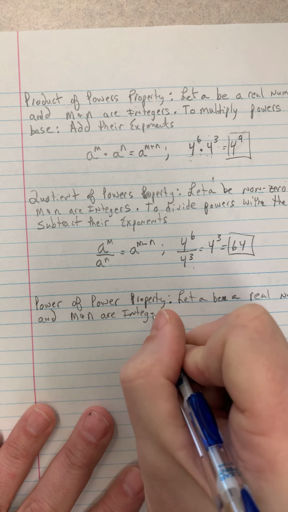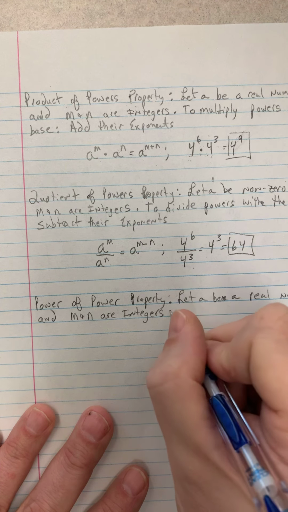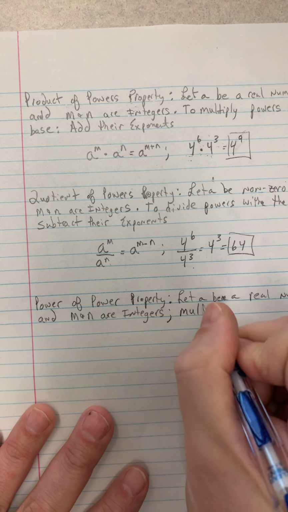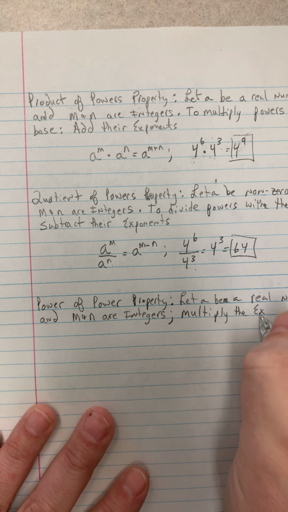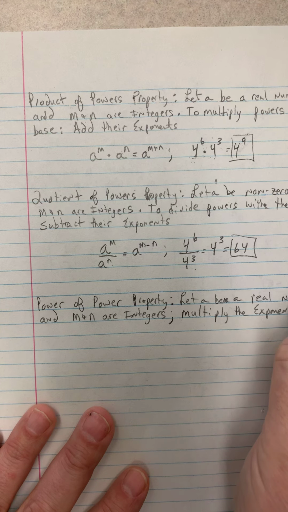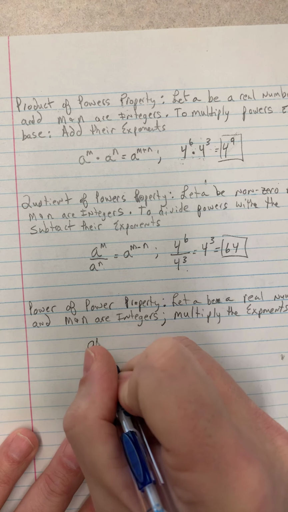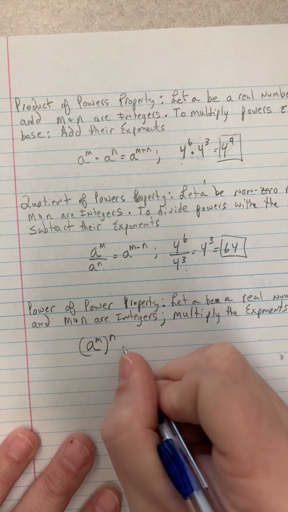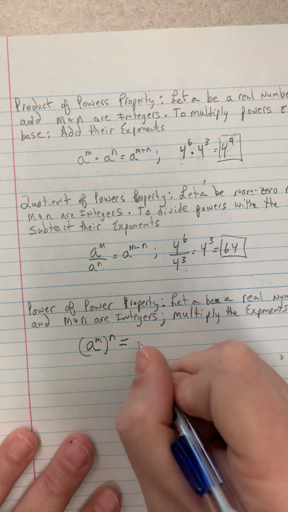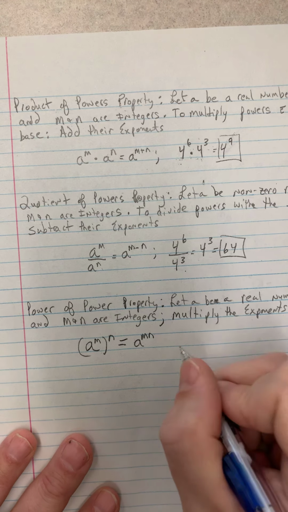And again, I don't have any fractions or decimals in there as my powers. Your rule is going to be to multiply the exponents. So here I have some number raised to a power, and that whole thing is raised to a power. That is going to equal a to the m times n.